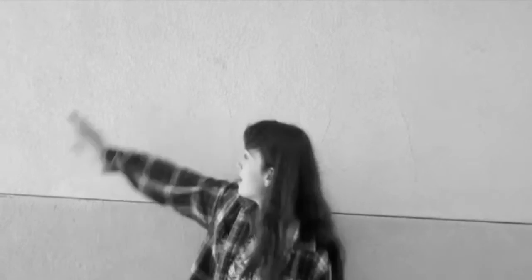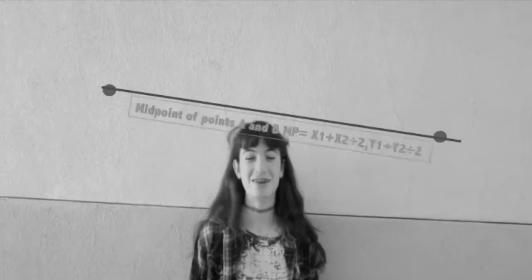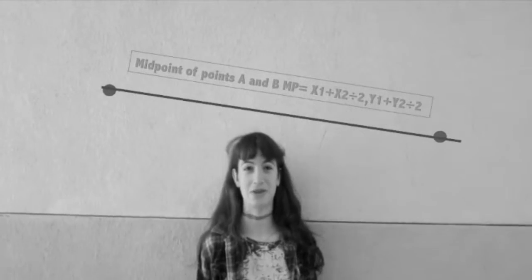It's important because you can find the exact middle between this point and this point. And the formula for midpoint is x2 plus x1 over 2 comma y2 plus y1 over 2.